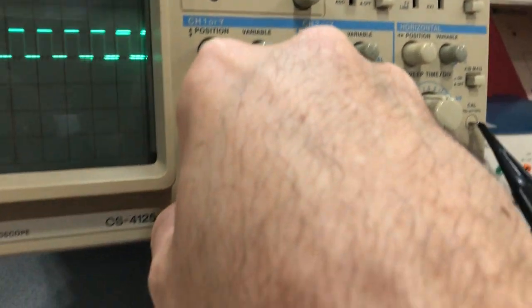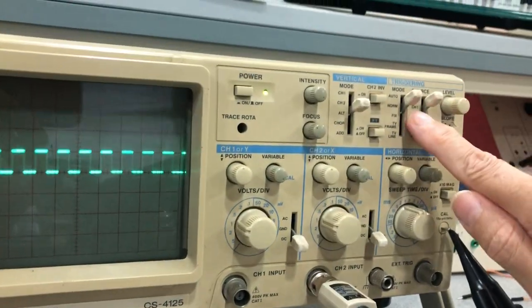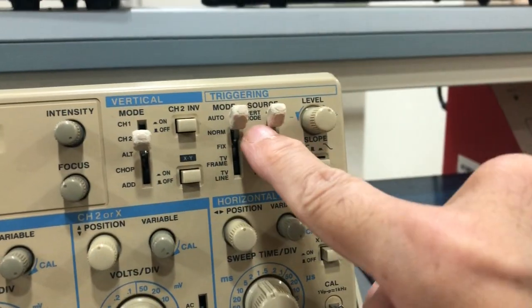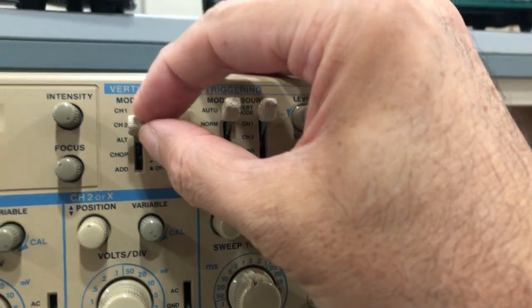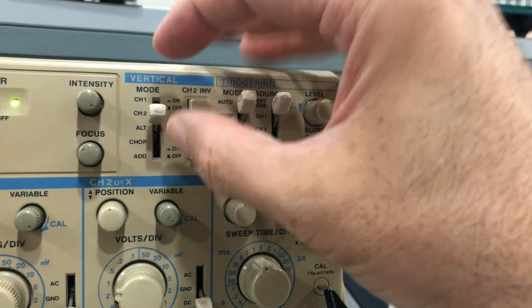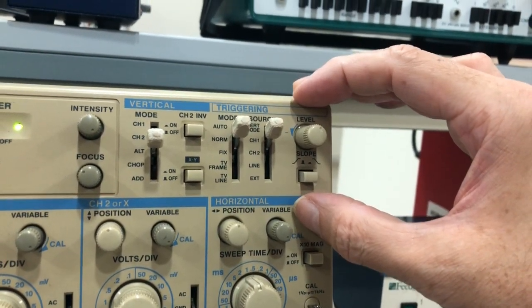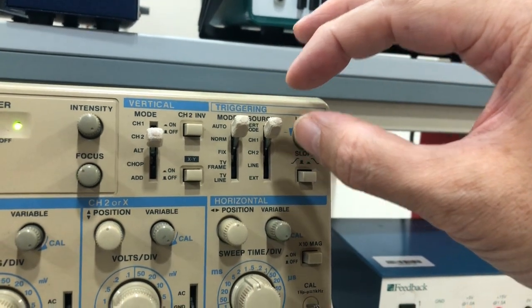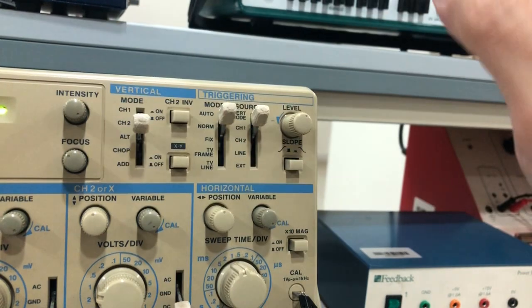Notice that it is triggering off channel 2, and the proof is that when I remove channel 1 from here, the signal is still stable. Why? Because I have set it here, come look, on vertical mode. Source is vertical mode and the vertical mode is set on channel 2. So I'm plotting channel 2 and the triggering system inside the scope is triggered on the same selection you have on the vertical mode.